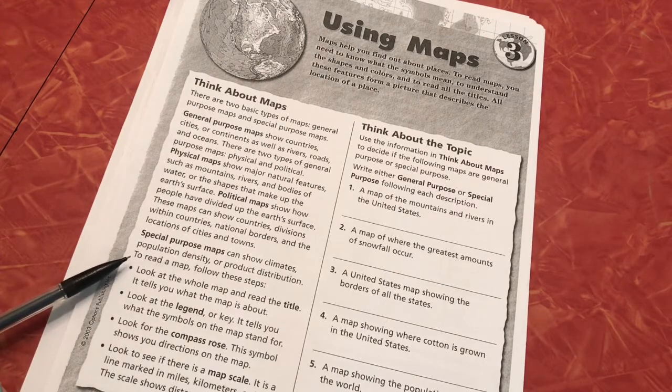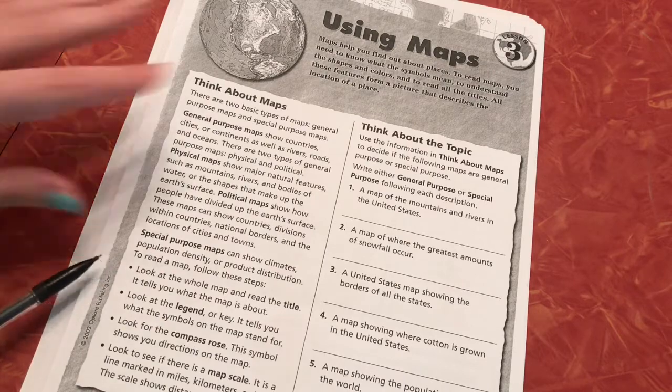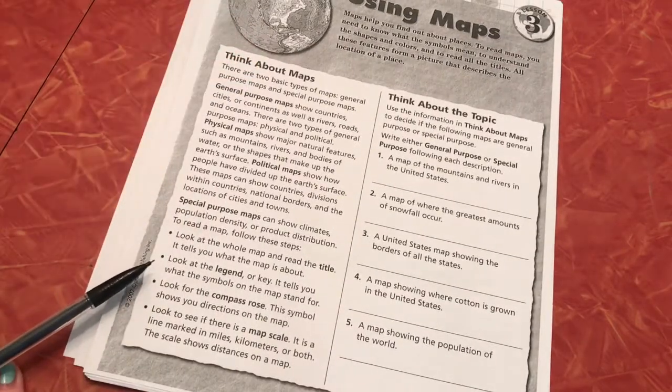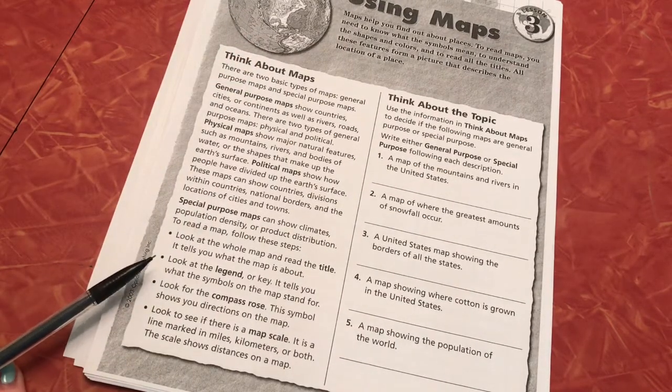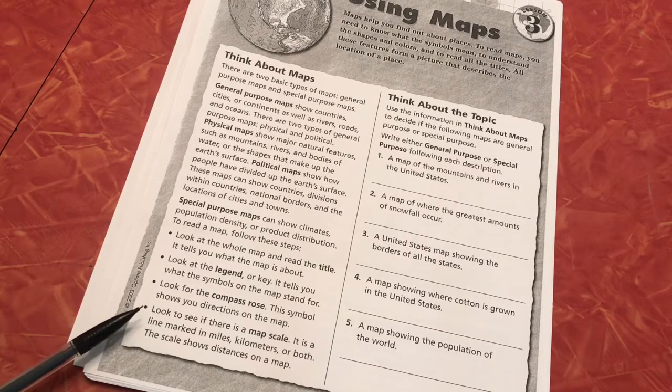To read a map, follow these steps. Look at the whole map and read the title. It tells you what the map is about. Look at the legend or key. It tells you what the symbols on the map stand for. Look for the compass rose. This symbol shows you directions on the map. Look to see if there is a map scale. It is a line marked in miles, kilometers, or both. The scale shows distances on a map.